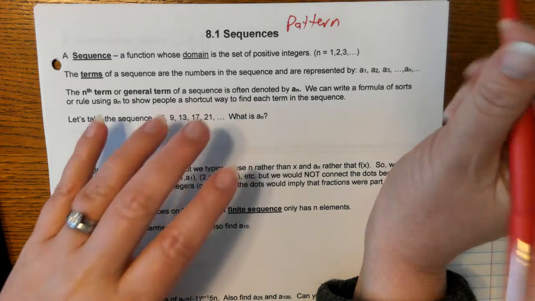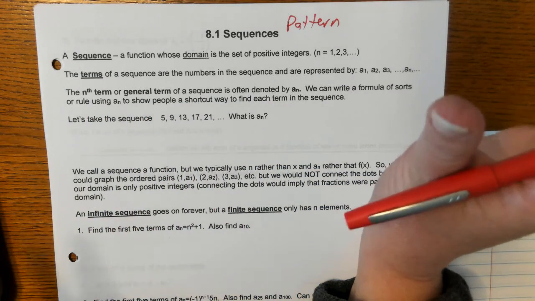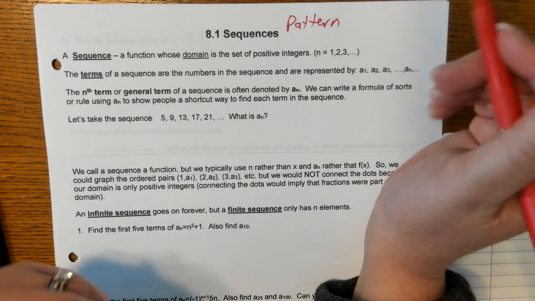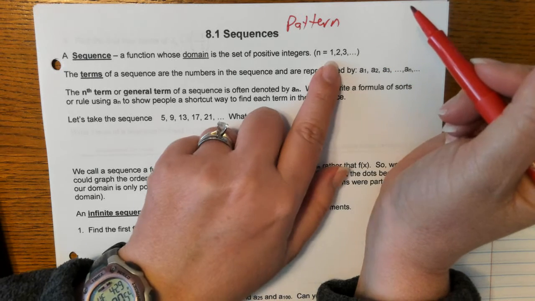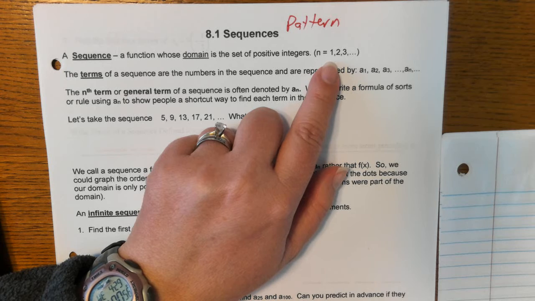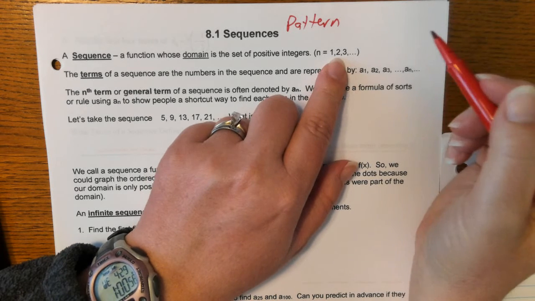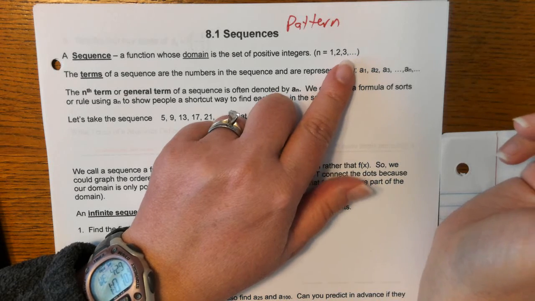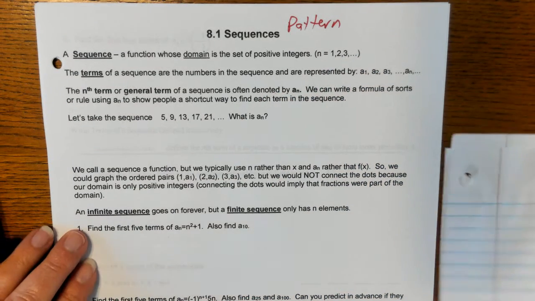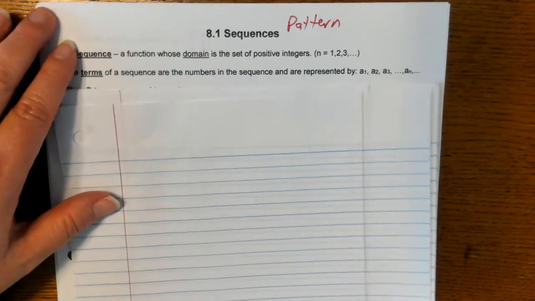Now we're going to give it a little bit more vocabulary, a little bit more context than that. But you can think of a sequence as basically a pattern, okay? Just the set of regular integers or regular whole numbers is a sequence. 1, 2, 3, 4, 5. That's a sequence or a pattern of just counting by ones, okay? Now we're going to get a little bit fancier than that.